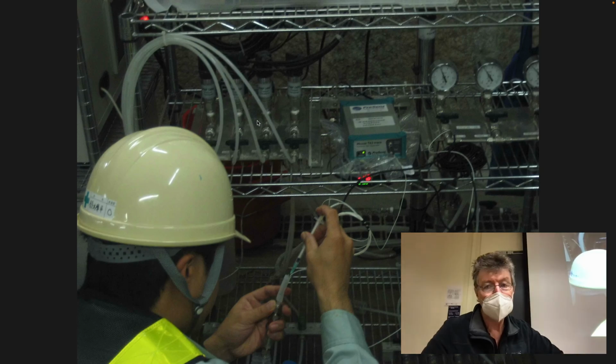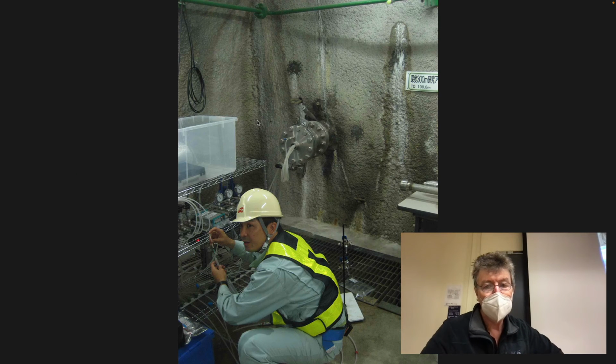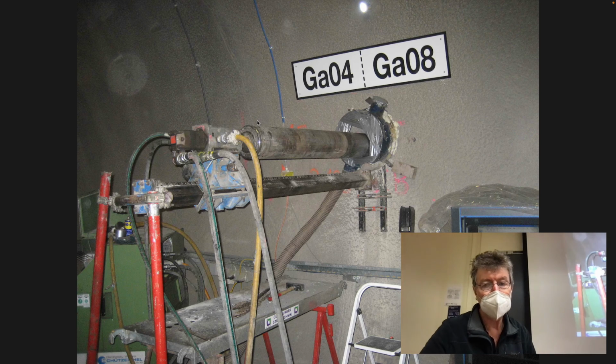And so I guess this is Mizunami. Again, an experimental site where you pump fluids in and you look at the transport properties by injecting tracers, seeing how quickly those tracers arrive at different locations.